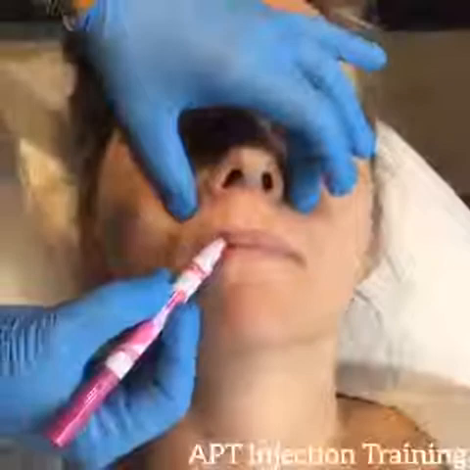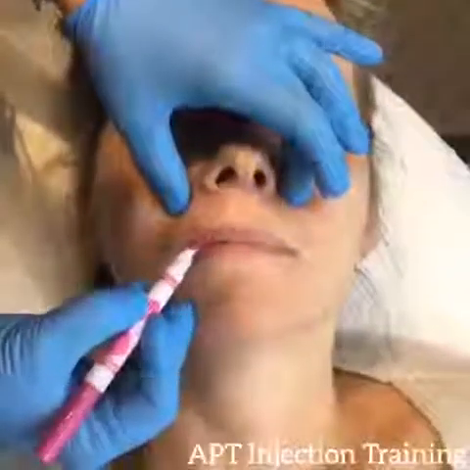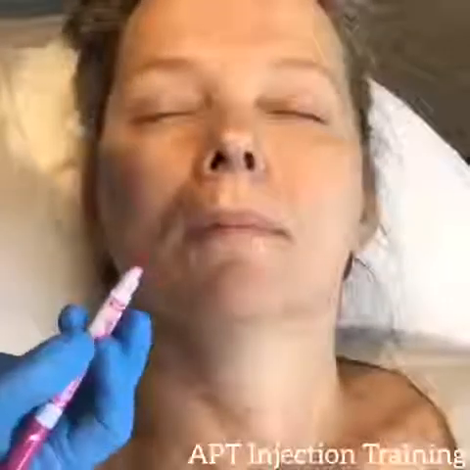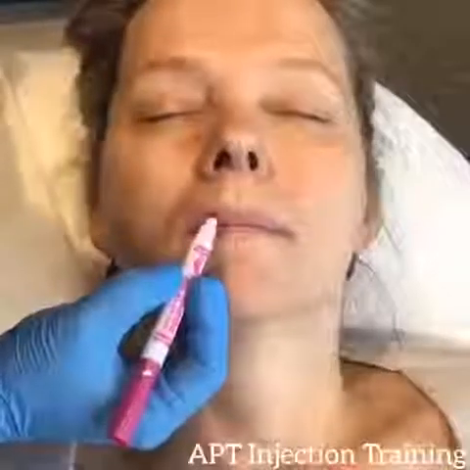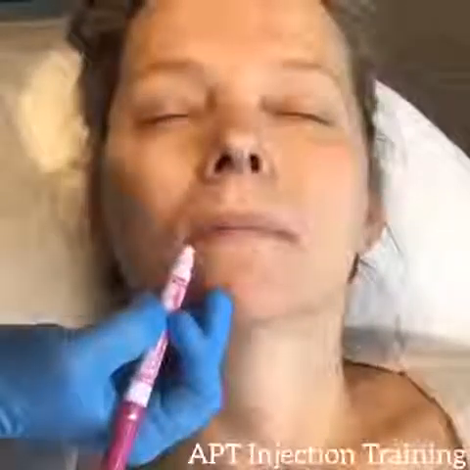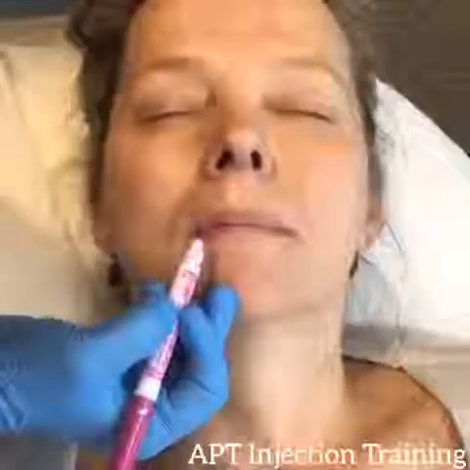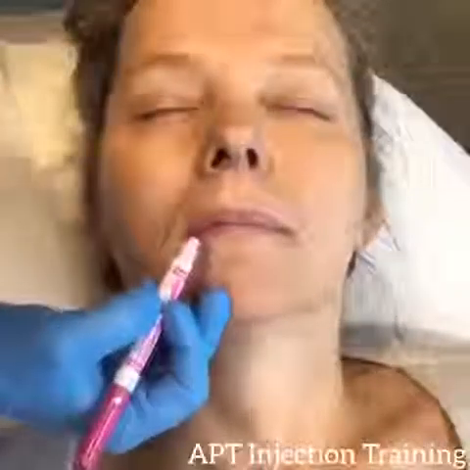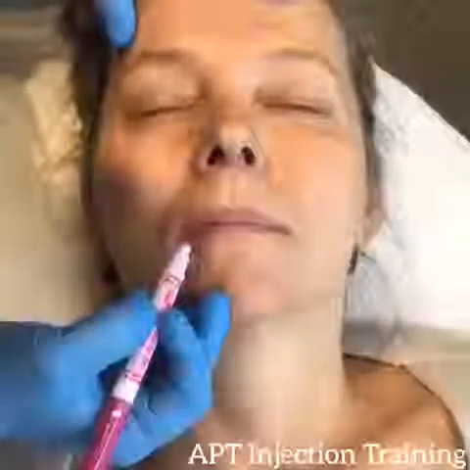Just inferior to the vermilion border, running parallel to it, about 1 millimeter away, is the tunnel. If you augment the lip with the tunnel, you get a very nice augmentation without overdoing the vermilion border. So in her case, she could use a little bit of structure in this vermilion border, but if she had a good border, you don't really want to inject it because then it's a surefire sign that the lips have been done, and most people don't want anyone to know they've had their lips done.